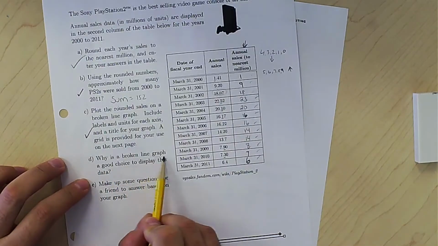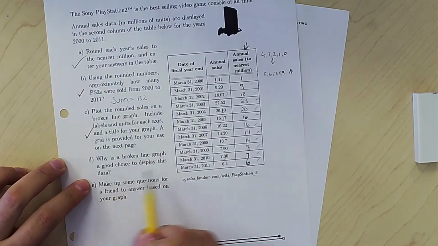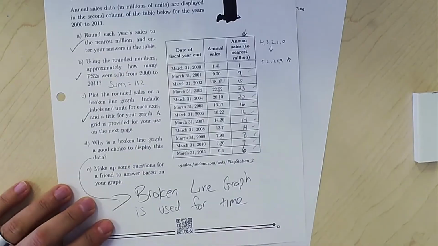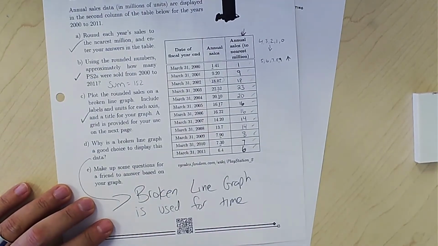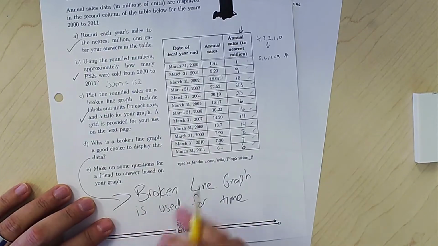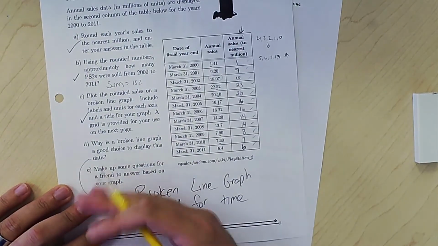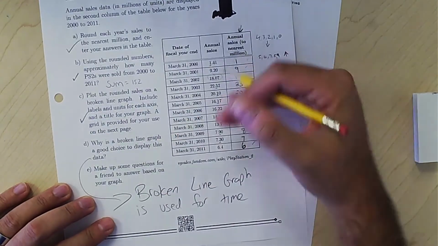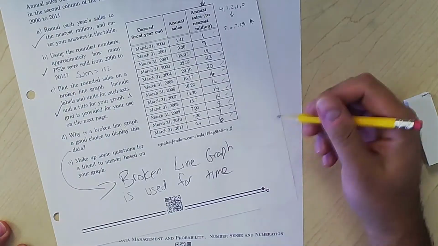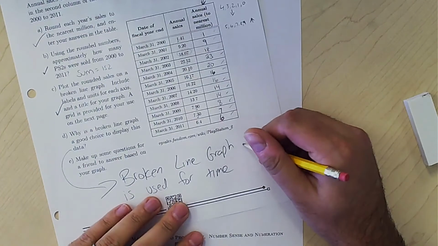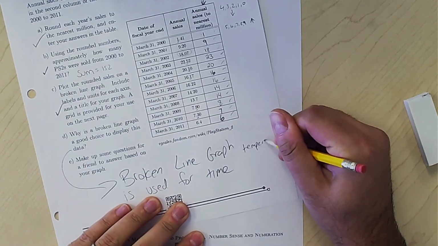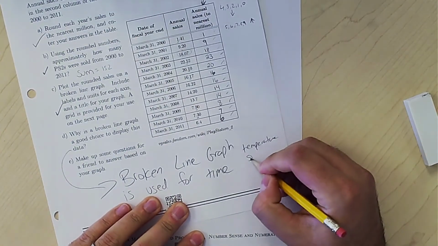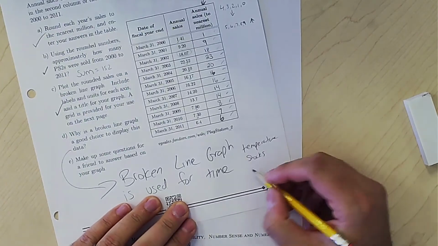Why is a broken line graph a good choice to display this data? A broken line graph is used for time. So if you are measuring something over time, you use a broken line graph. A broken line graph can be used for temperature, stocks, anything with time.